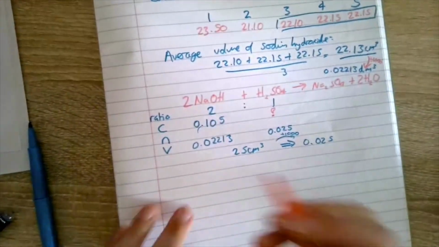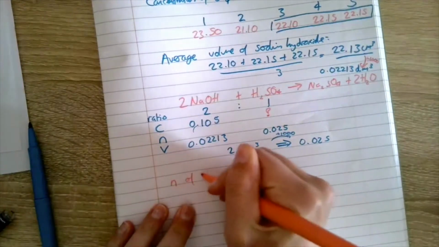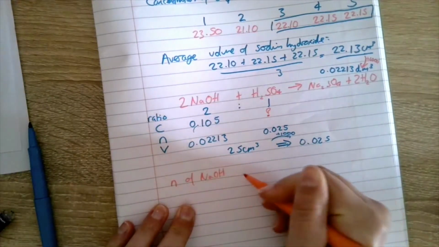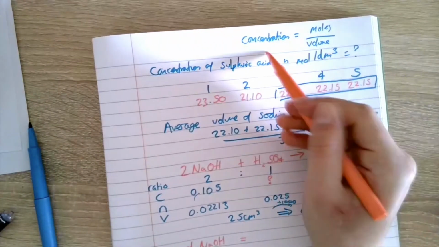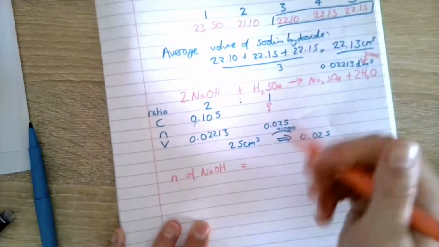So our moles of NaOH can be given by our concentration times our volume in order to get our moles.